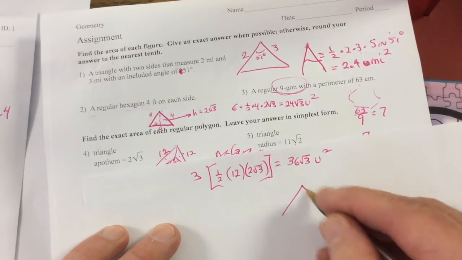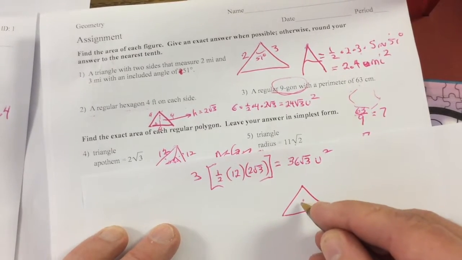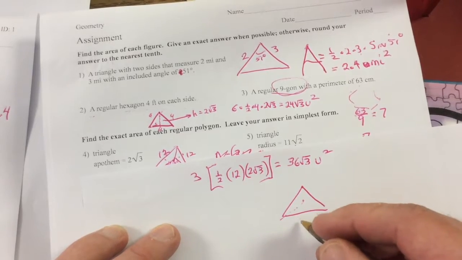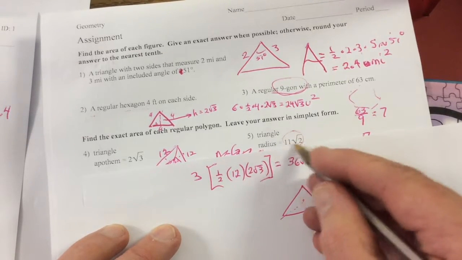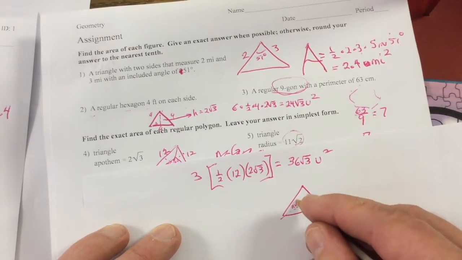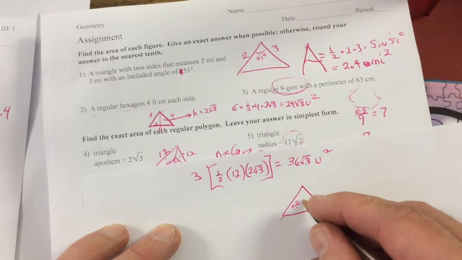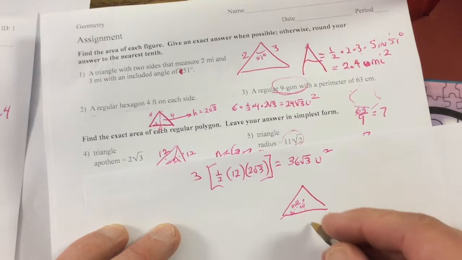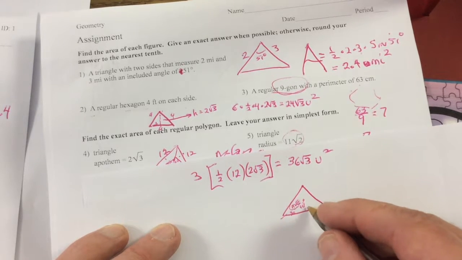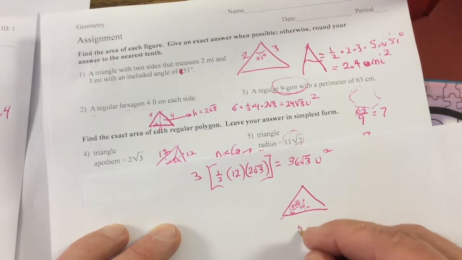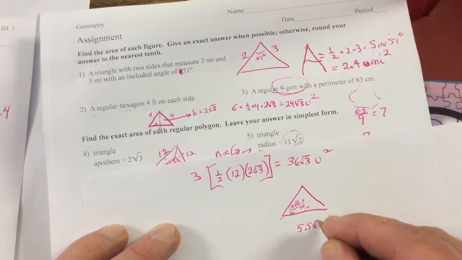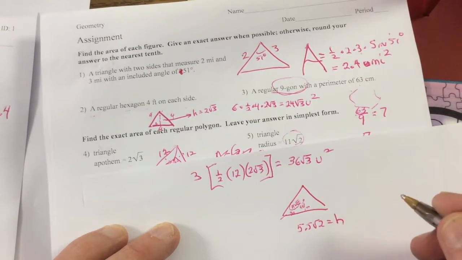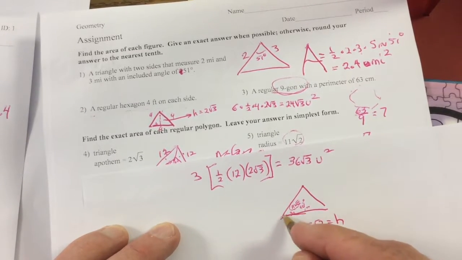Okay, so now the next one here, again, it's a triangle. This time they give us the radius, and they tell us it's 11 square root of 2. Now this, again, is a 30, 60, 90 triangle, only this time they're giving us the hypotenuse, 11 square root of 2. To get the side across from the 30-degree angle, we've got to divide that in half. That's 5.5 square root of 2, and that's the height.